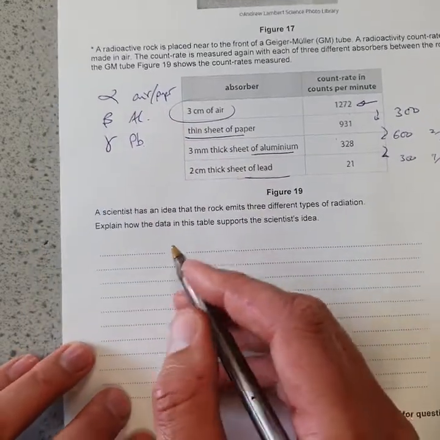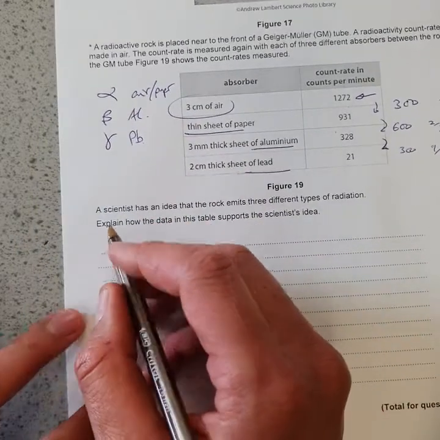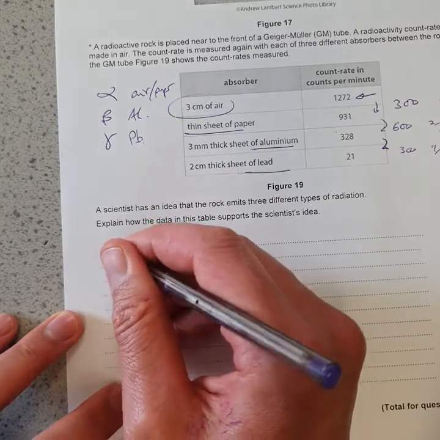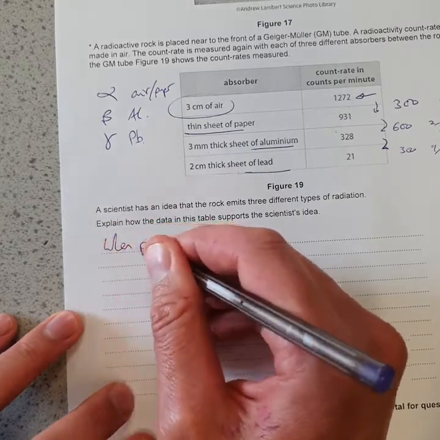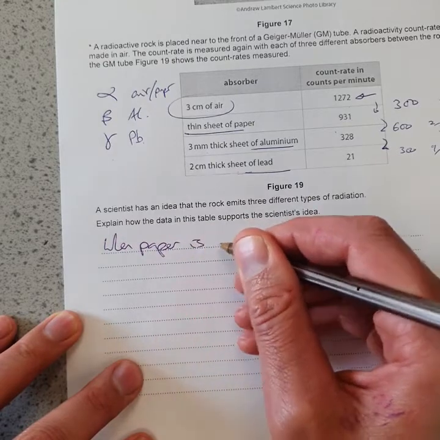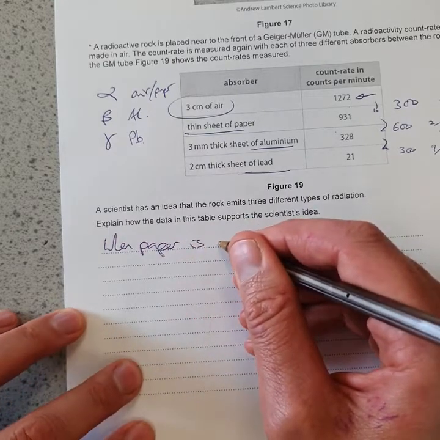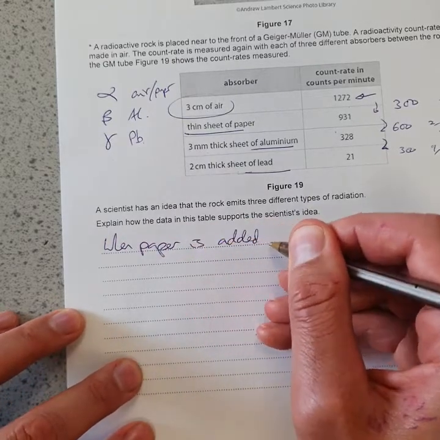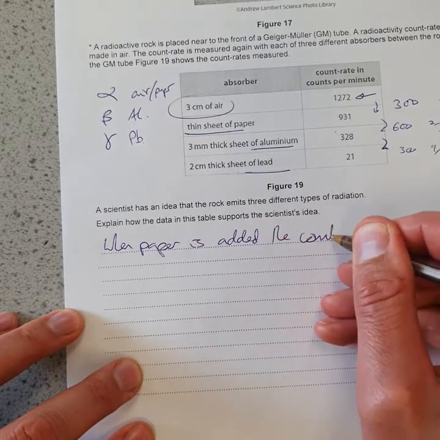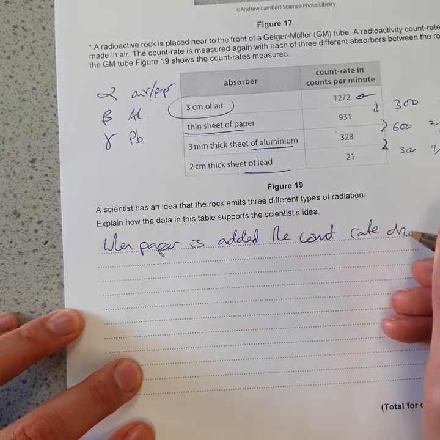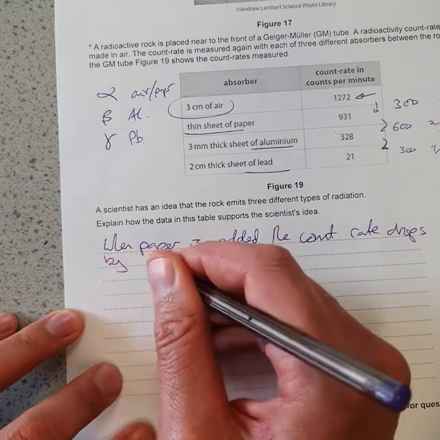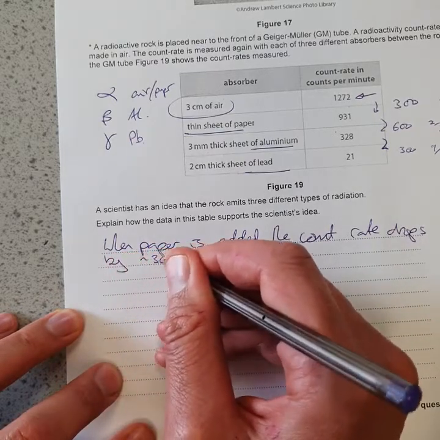So we can start off by saying that when paper is added, the count rate drops by about 300.